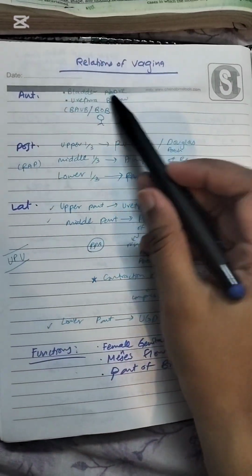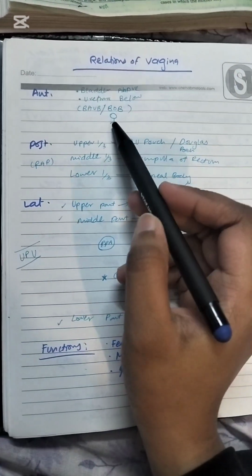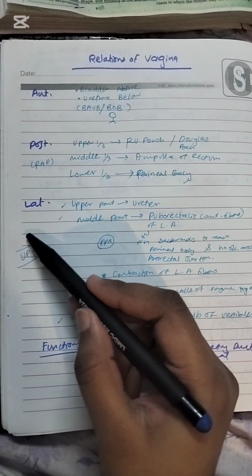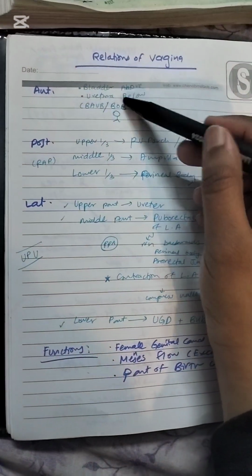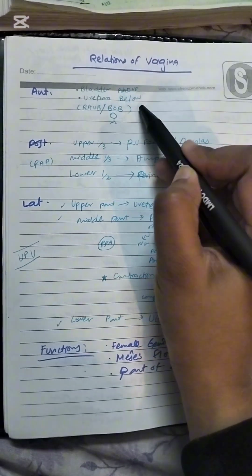Now let's talk about the relations of the vagina, which are extremely important. So we have anterior, posterior, and lateral relations. For the anterior relation, please remember someone who is called Bob. For posterior relation, someone called Rap. And for lateral relation, please remember someone called Upu. Anteriorly we're going to have BAUB. So bladder above, urethra below.